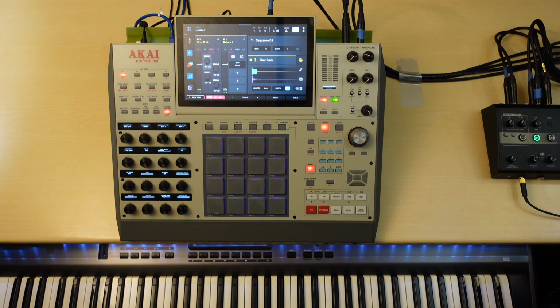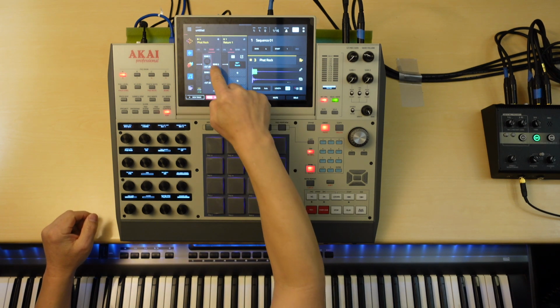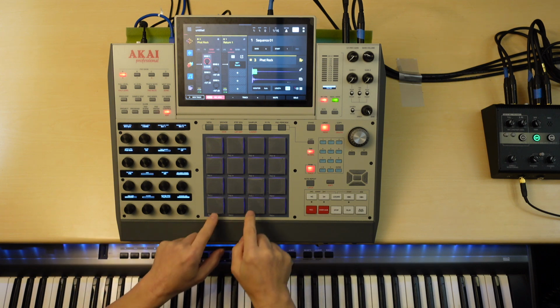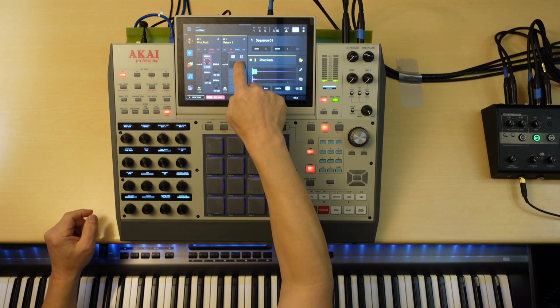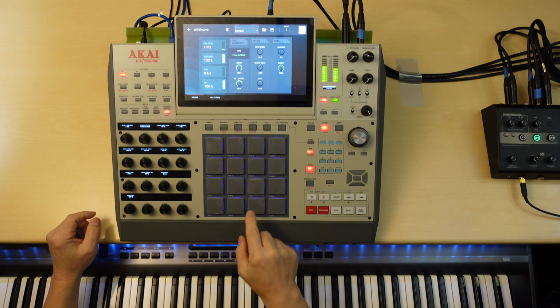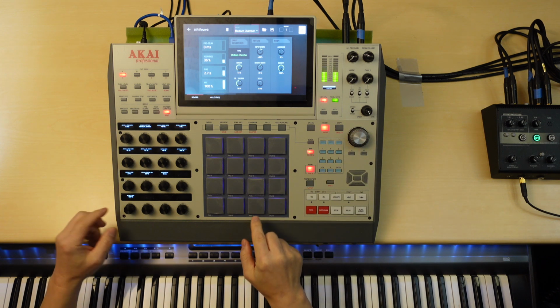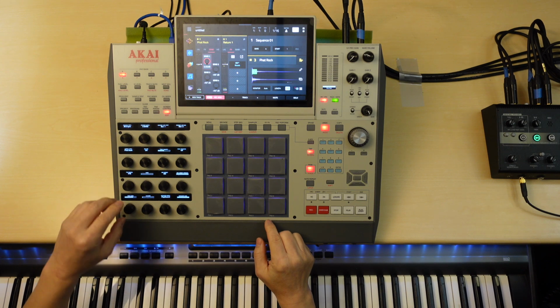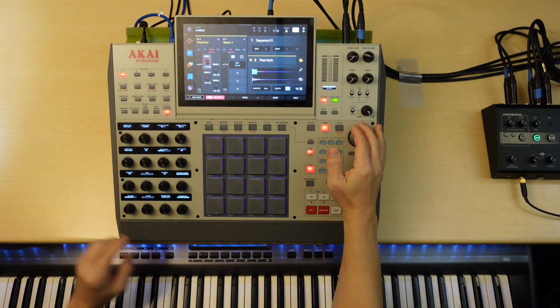So if I want a reverb on here, I can crank up the send, and this reverb, so it's just let's go back, and I'm going to again adjust that send.